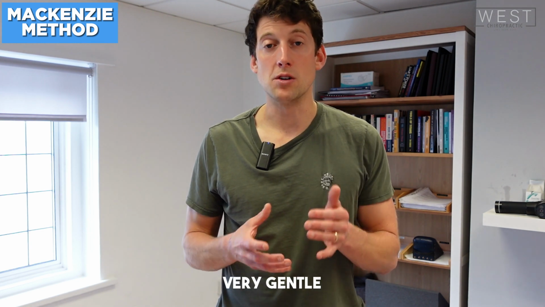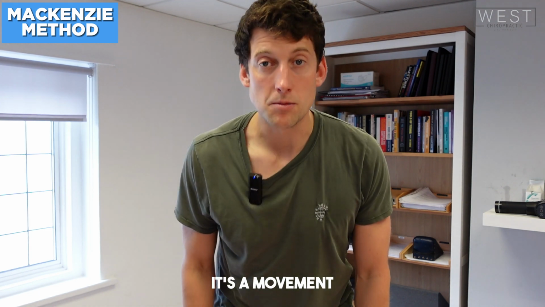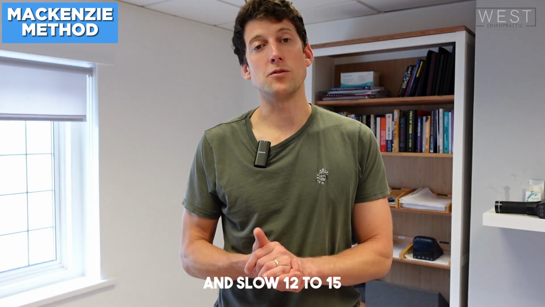So just take that very gentle, find the movement that's going to move away from the pain. It's either a lateral movement or it's a movement like this. Just take it nice and slow, 12 to 15 repetitions.